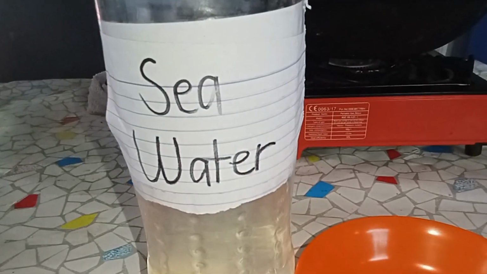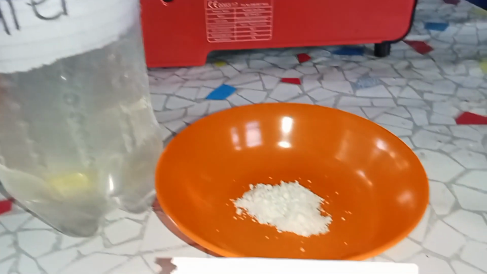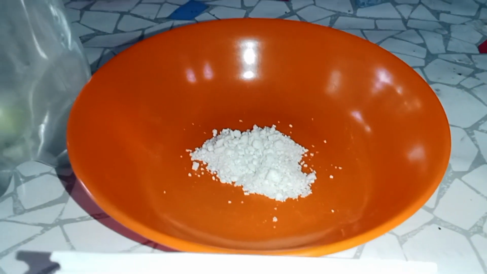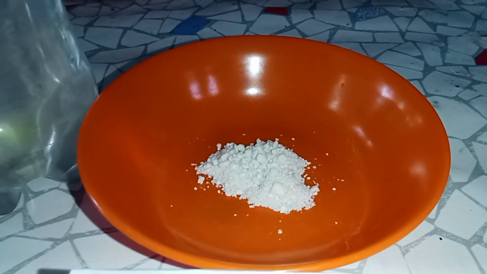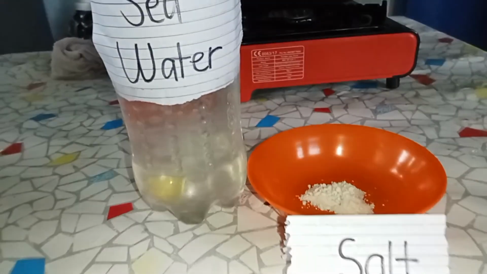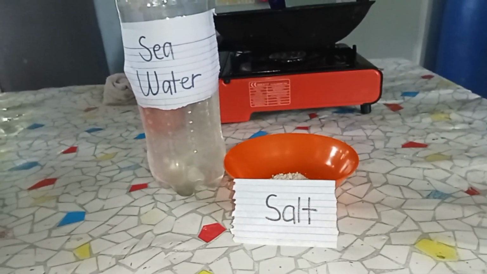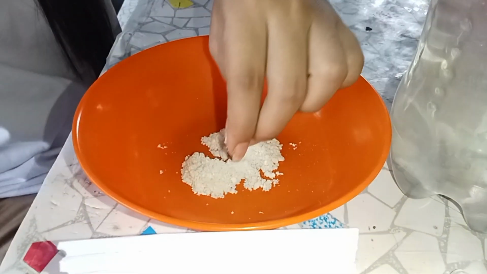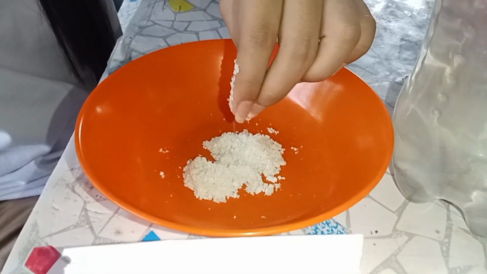This method is widely used in the production of table salt from seawater in salt beds or salt farms. It is also used in laboratories to recover dissolved solids from liquid mixtures. And here's the final result.